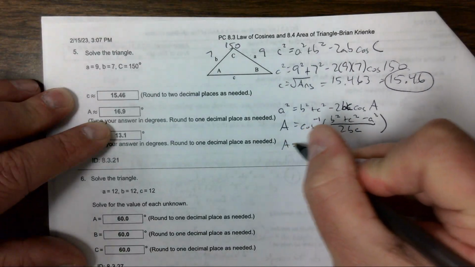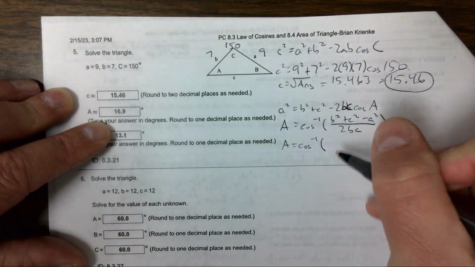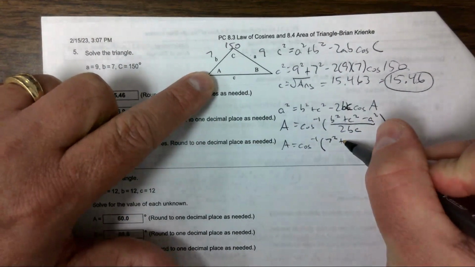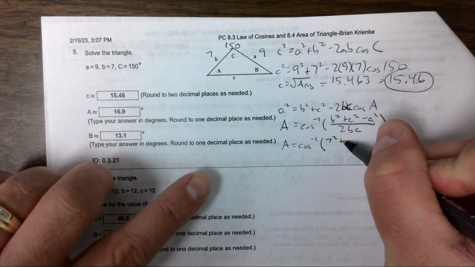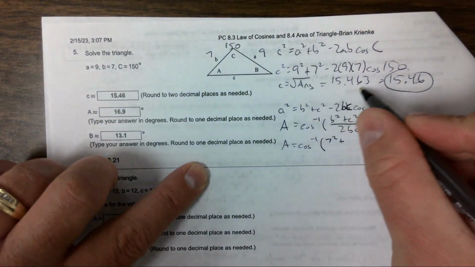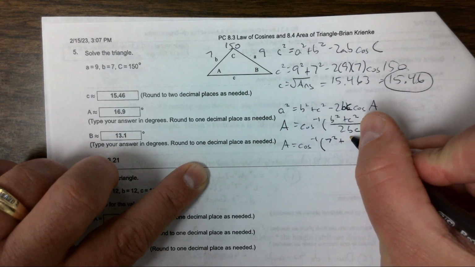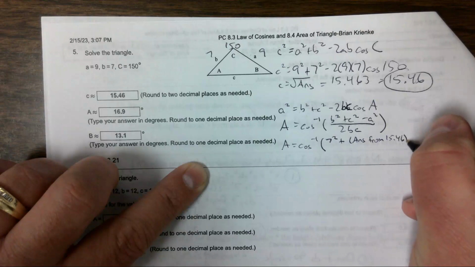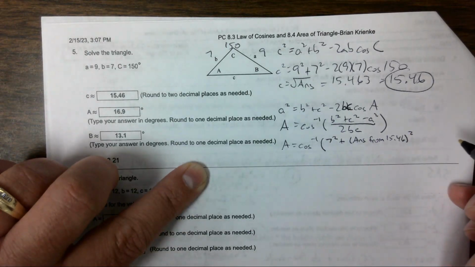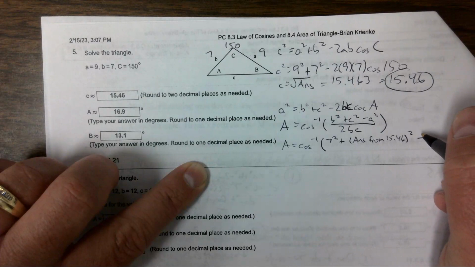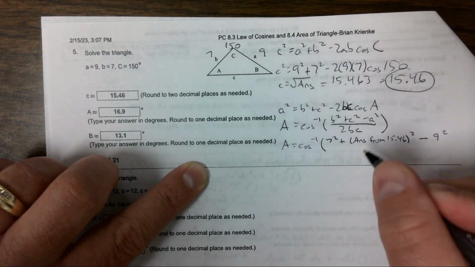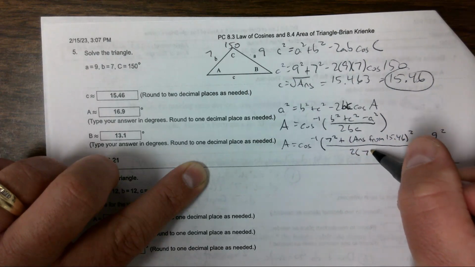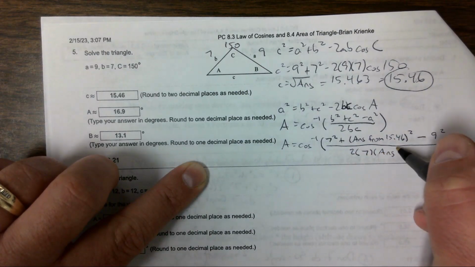So now let's get that. Inverse cosine, the b was the 7, so 7 squared plus c was 15.46, but we need to use the answer from 15.46, and we got to square that, minus a squared, which is 9 squared, all of that over 2 times 7 times the answer.